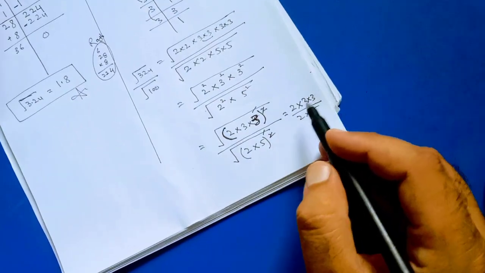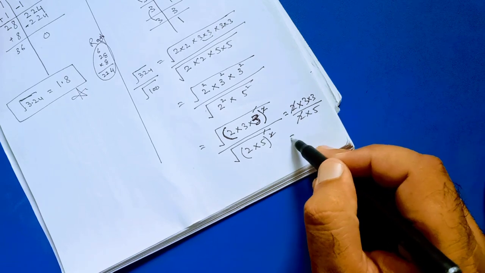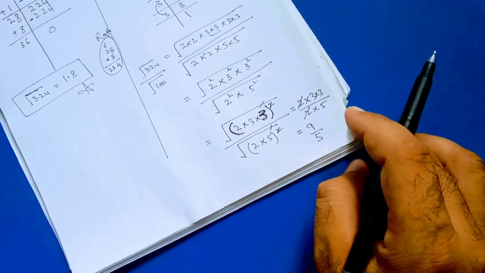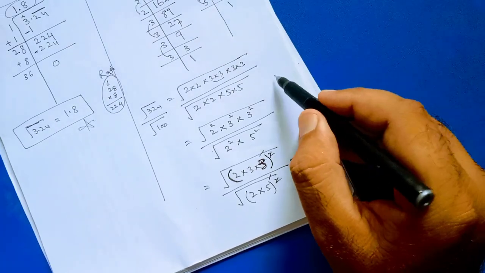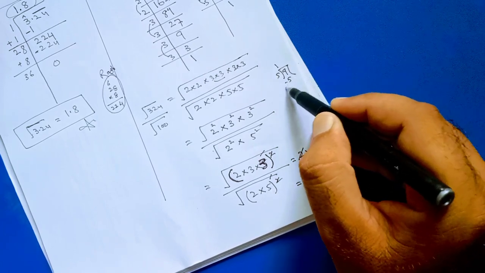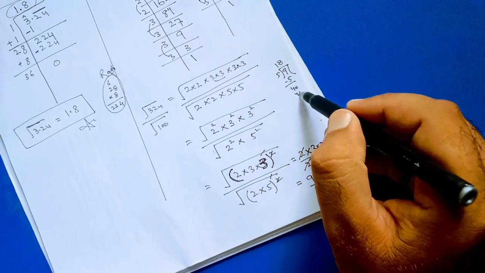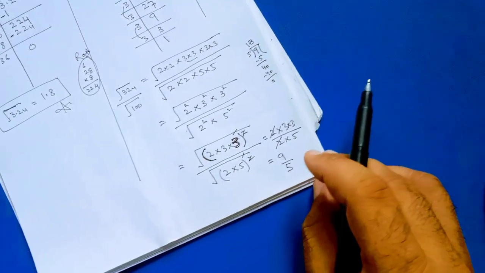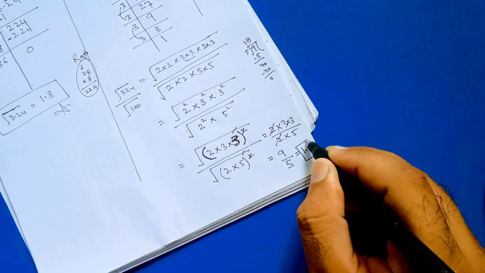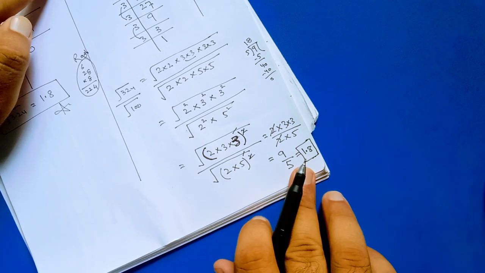Now I can see that these two 2s can be cancelled. Now it's 3 threes are 9 over 5. If I divide 9 by 5: 5 ones are 5, and I'm left with 4. Write the decimal here, it's 40. 5 eights are 40. So this is equal to 1.8. This is the answer of the square root of 3.24, which is 1.8.